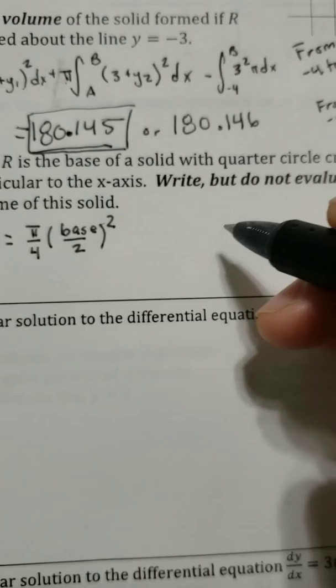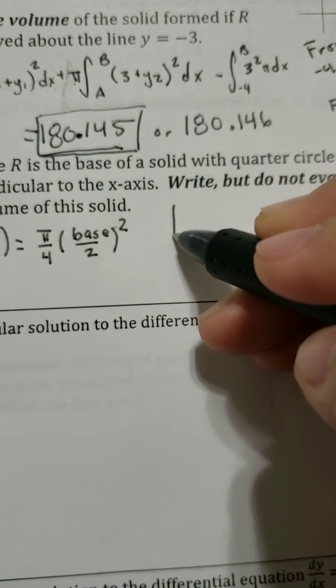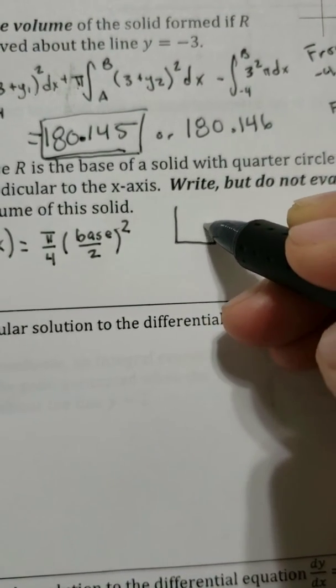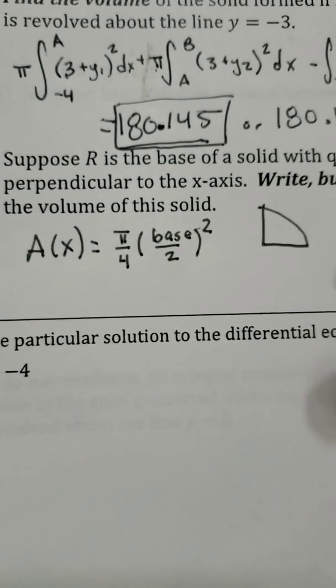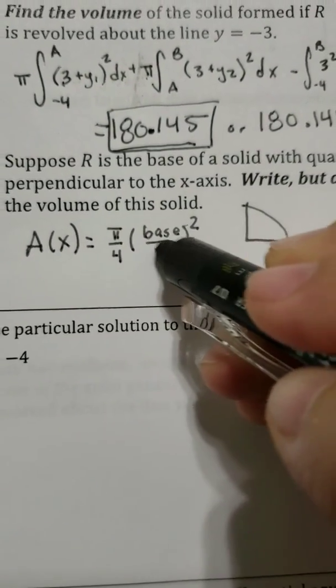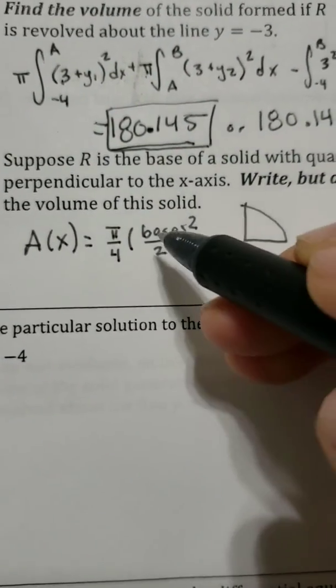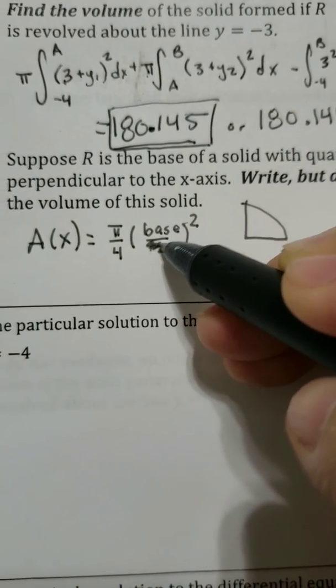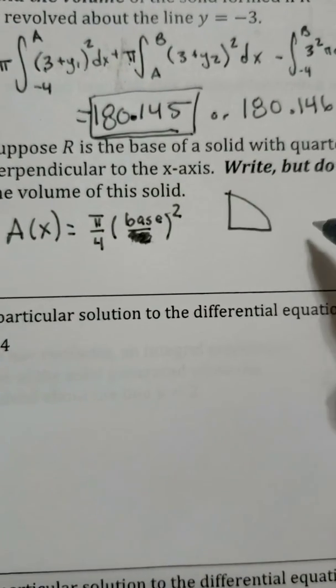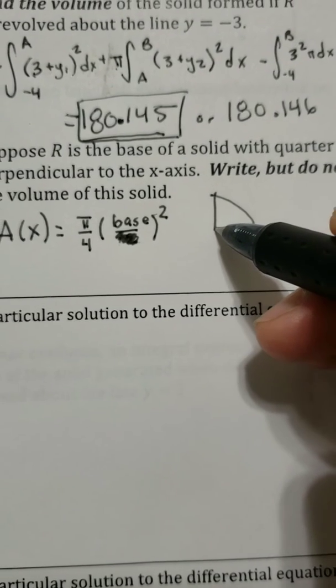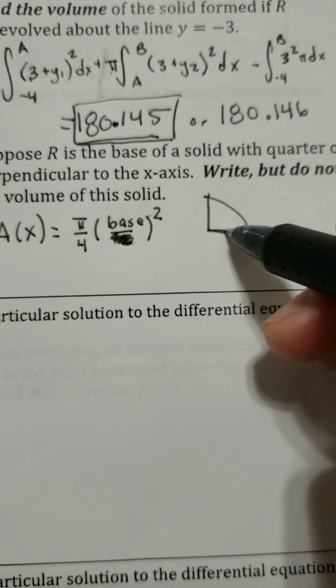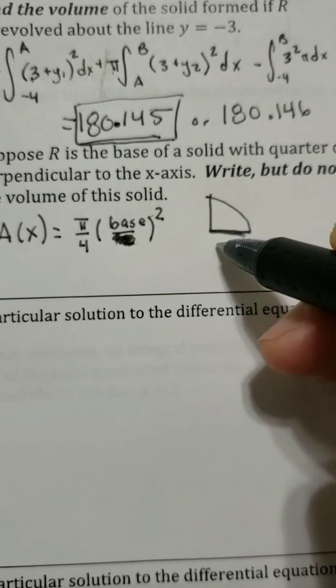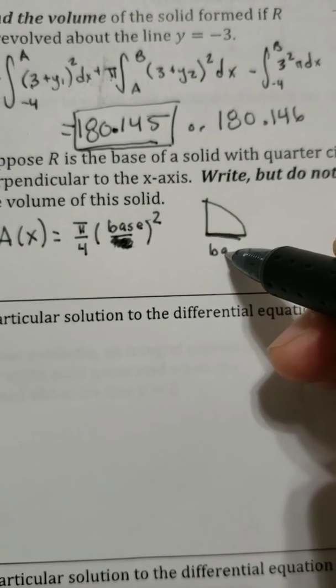Now I know it's the base squared because since it is a quarter circle, the radius is actually the full length of the base, not like the semicircle.